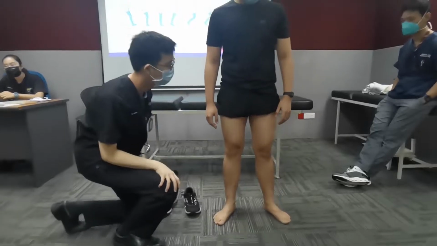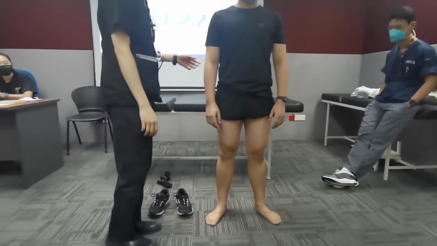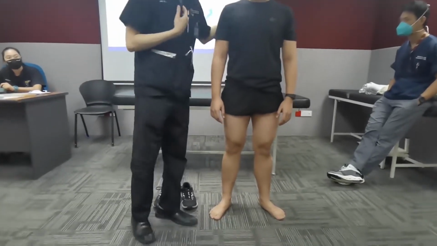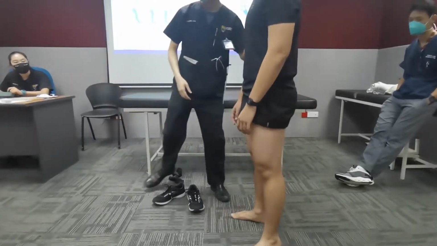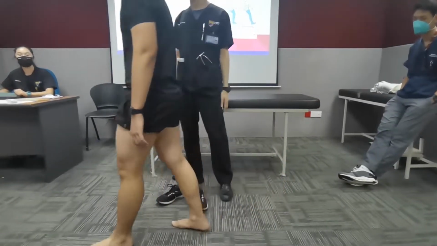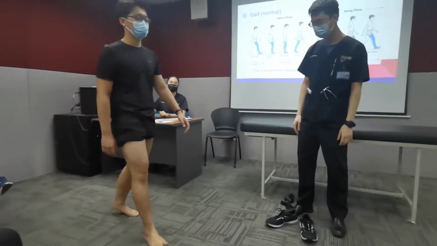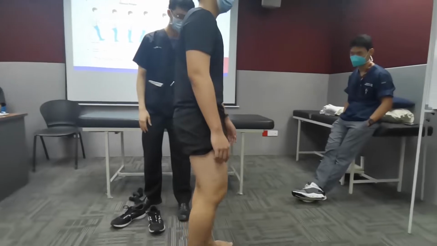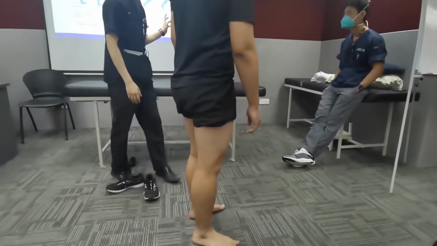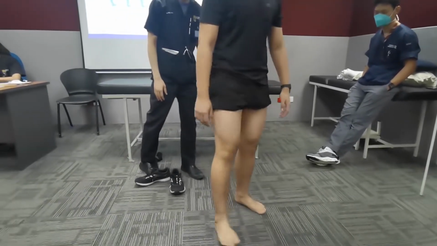Then now I would like to check for his gait. So I'll ask him to face me, walk, and turn around. You're looking for the normal phases of gait. On the slide you can see that there's the stance and the swing phase.